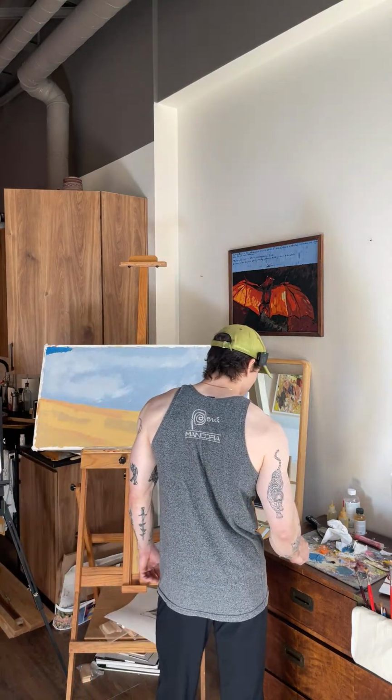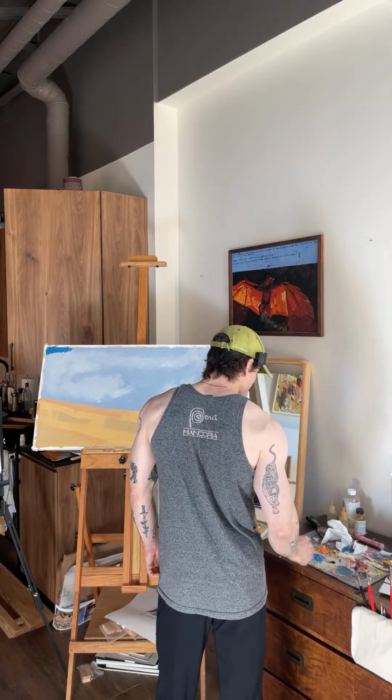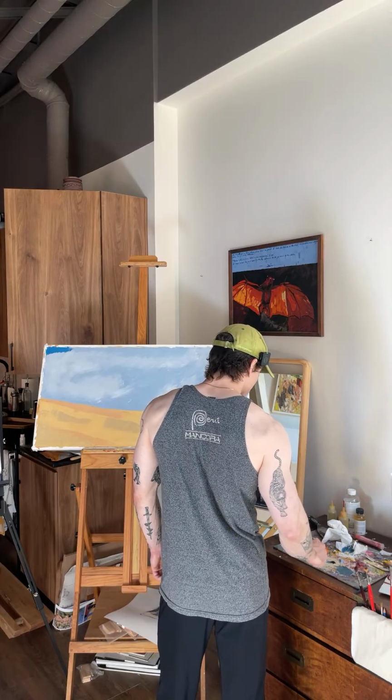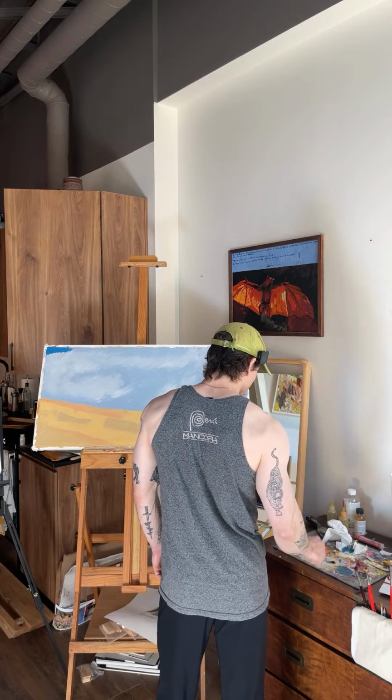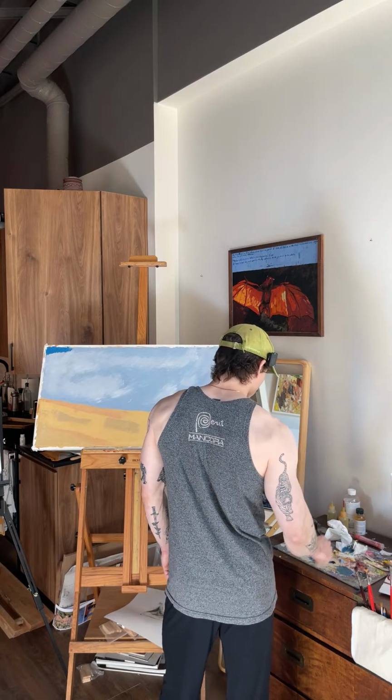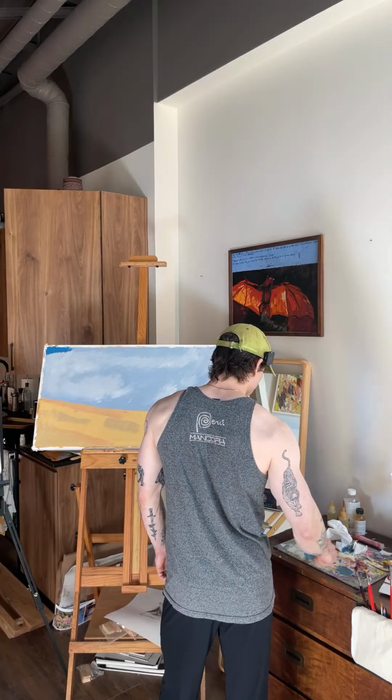Okay, I think I'm gonna wash this out even more, because I don't want it to be too stark against my light clouds here.